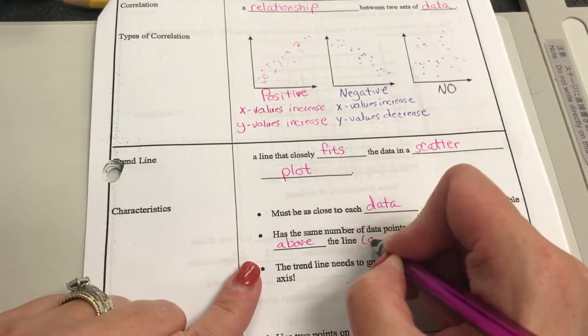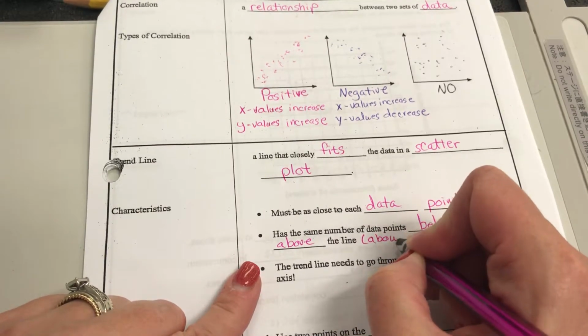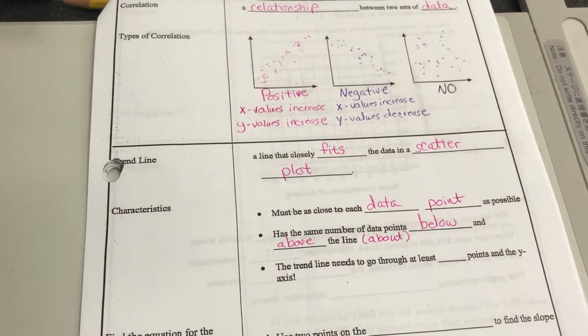Now what I'm going to do right here in parentheses, I'm going to write about. The reason I'm going to write about is because if you are drawing a trend line and you have 9 points above it and 10 points below it, okay, it is still okay. Does that make sense? I don't want you to try to figure out where you get 9.5 on one side and 9.5 on the other, okay? I need roughly the even number on top and bottom, okay?